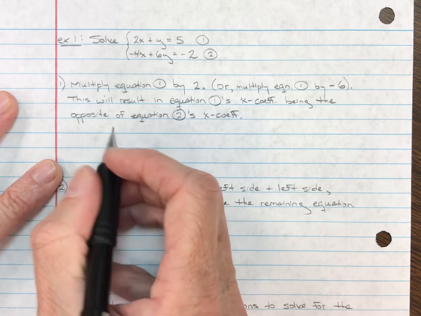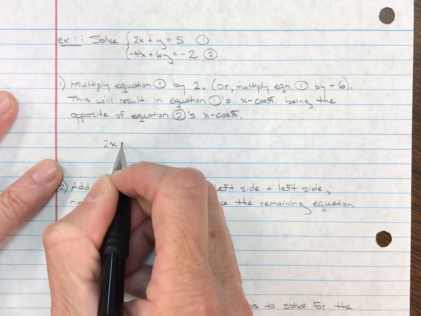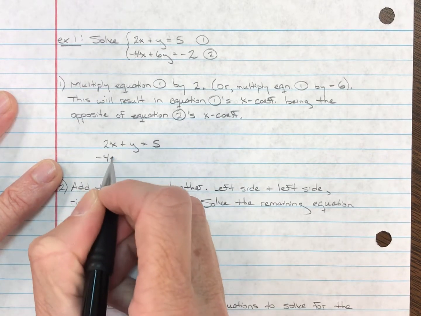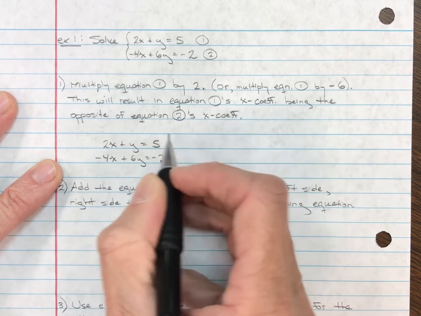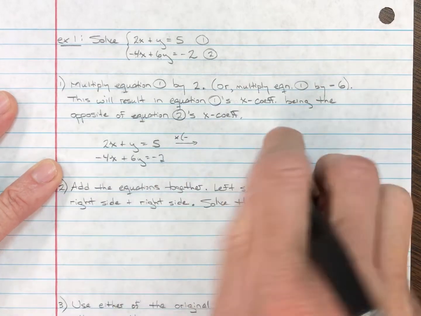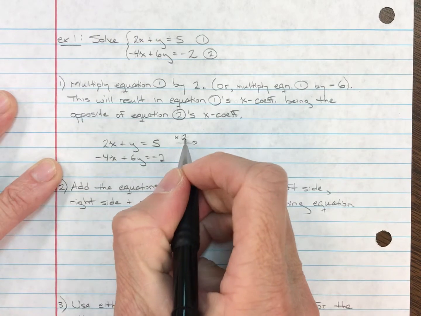So here's how I do this. I take the first equation and I rewrite it. I rewrite the second equation. Okay, and then I say, well, the first equation, I'm going to multiply by 2.